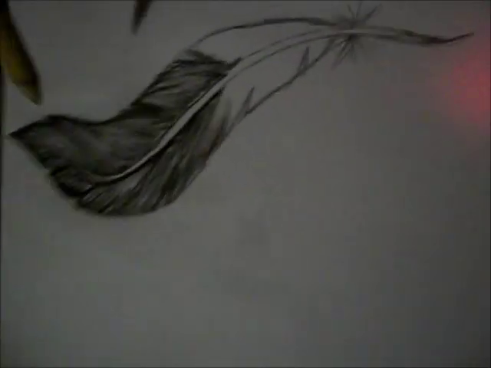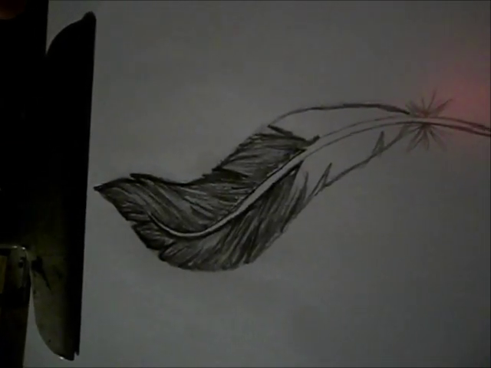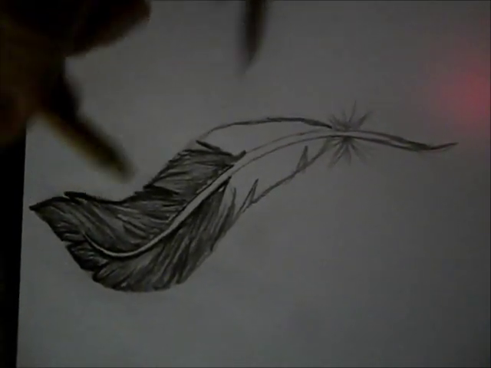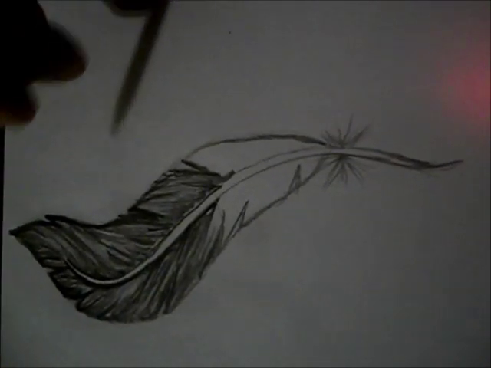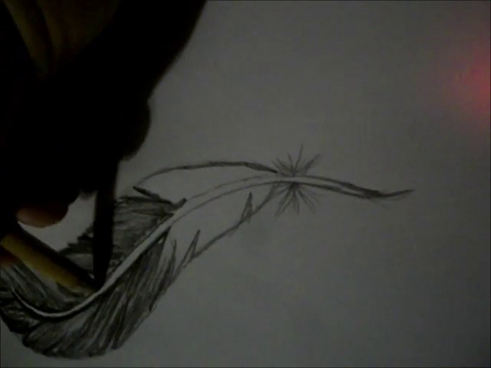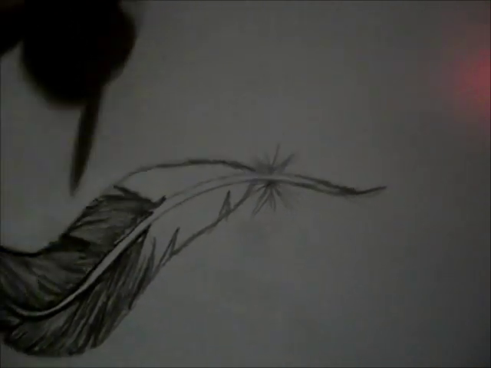Okay, we're back from our time lapse. This is basically the top of the feather. What I'm basically going to show you is just this bottom half. I'm not going to probably do the rest of it, just to show you a general idea on how to shade a feather.